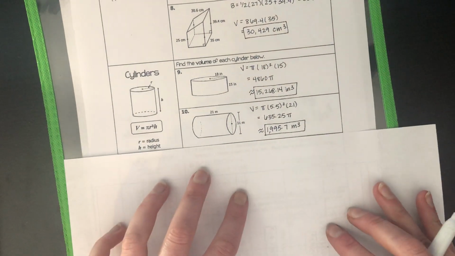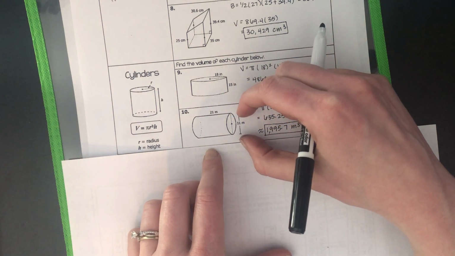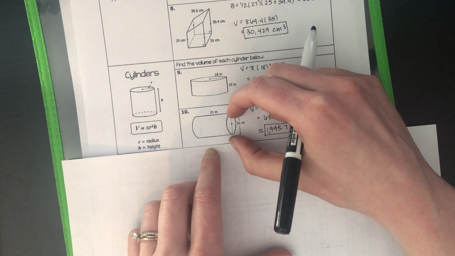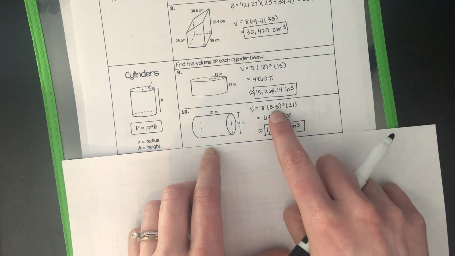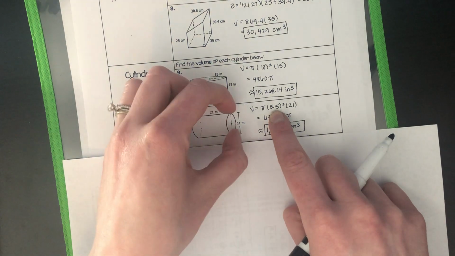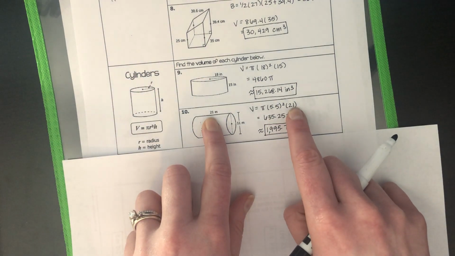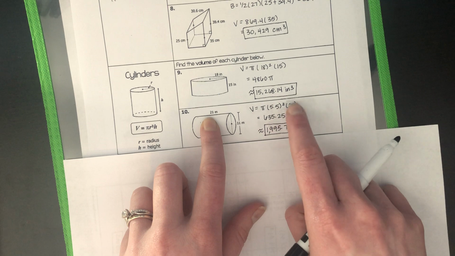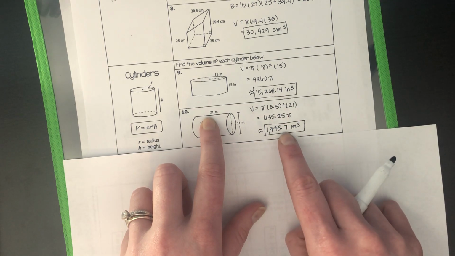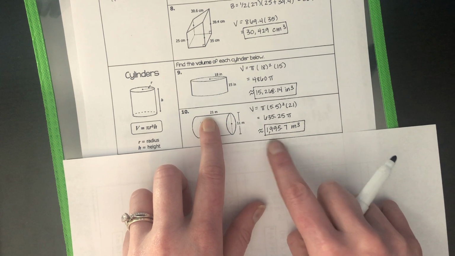All right, number 10. For number 10, this time they gave you the diameter. If the diameter is 11, to get the radius, I take half the diameter. So half of 11 is 5.5. So they put 5.5 for the radius. From circle to circle, from the parallel bases, there's a height of 21. It's like a toilet paper roll. It's 21 meters. So you do pi times radius squared times height, and we get 1,995.7 cubic meters. If you use 3.14, it should be pretty darn close to this, and you are perfectly fine.